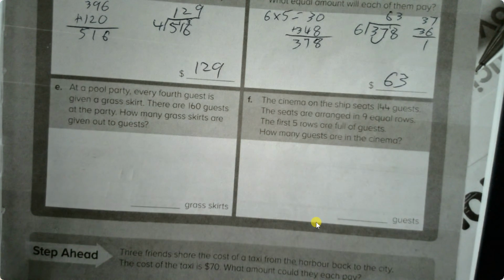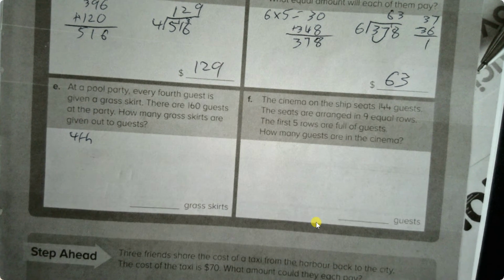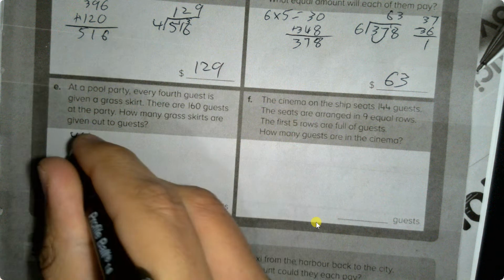Alright, last couple. At a pool party, every 4th guest is given a grass skirt. Every 4th. There's 160 guests at the party. How many grass skirts are given out to guests? Well, it's got to be every 4th person.